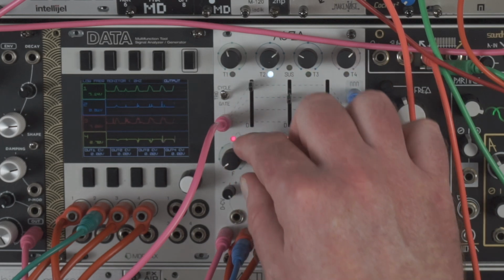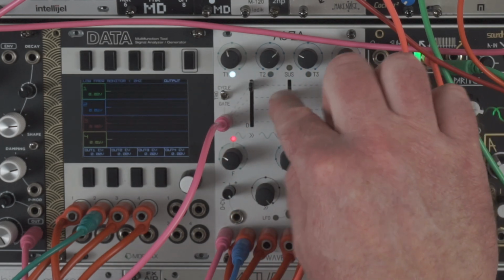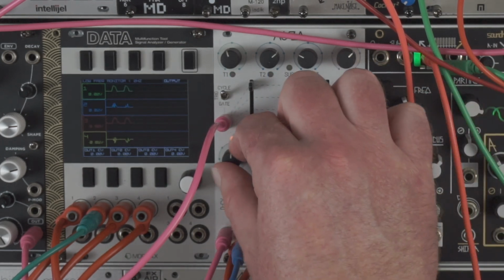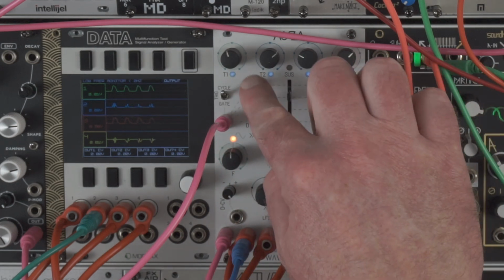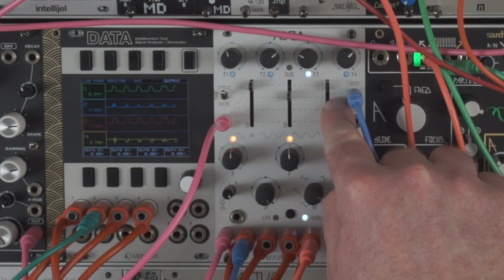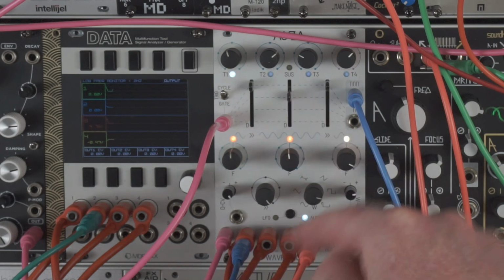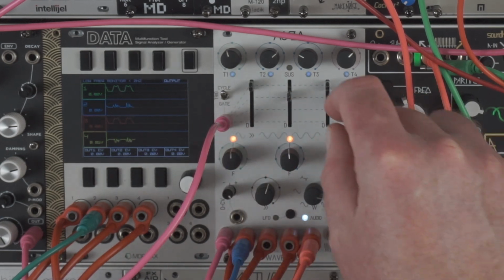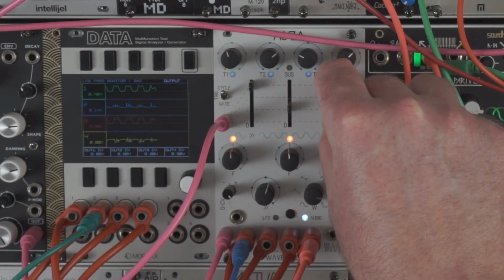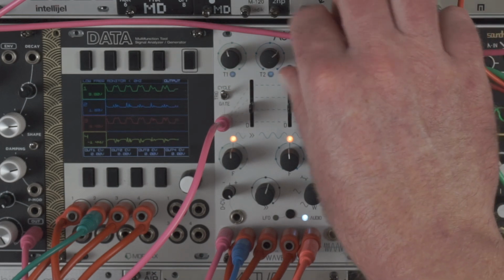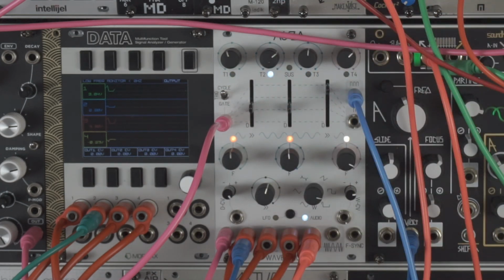So this one's very low frequency. So we're only hearing that, and we're bringing that different frequency there, and a big glide. Yeah.